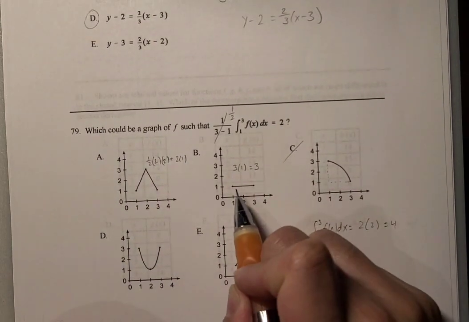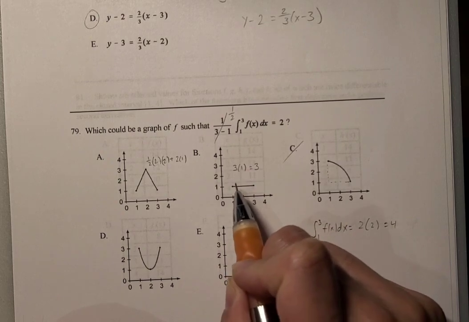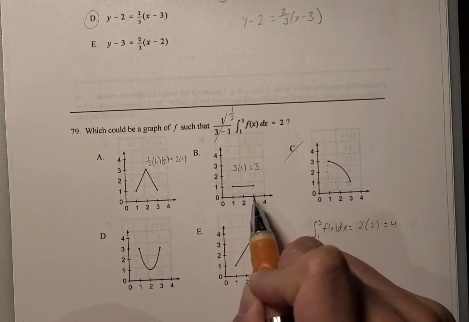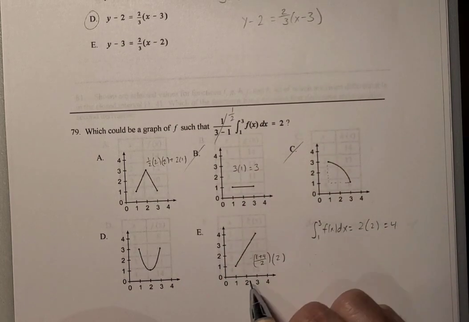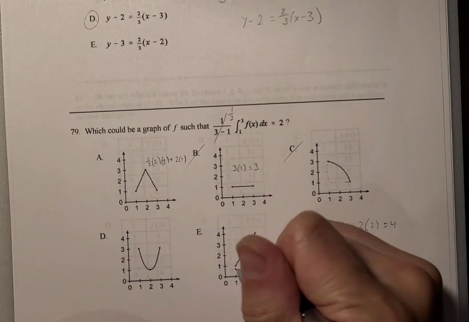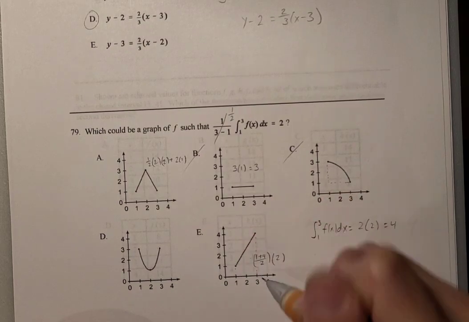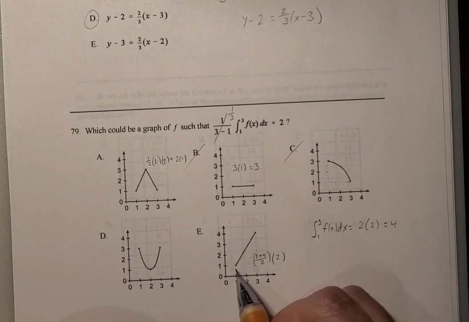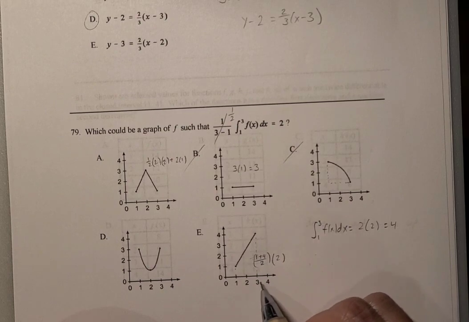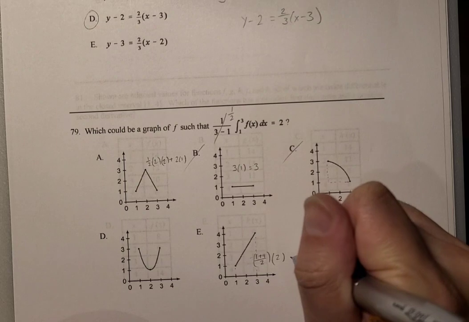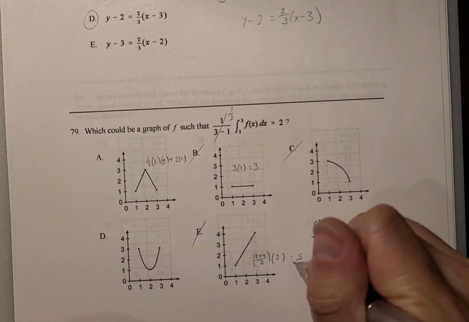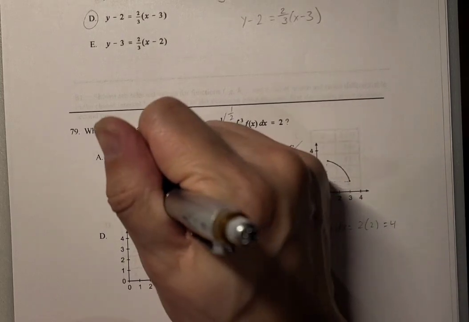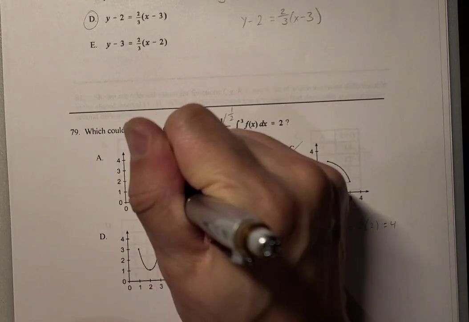What's the area under the curve of this one? That's just a rectangle of base 3, height 1. So 3 times 1, which is 3. 3 does not equal 4, cross it out. Here, it's a trapezoid, right? So average the bases times height. This base is 1, this base is 4. We average it times the height, which is 2. So this is equal to 5. Again, 5 does not equal 4. Cross that out.